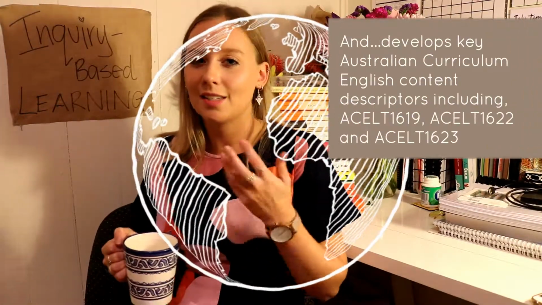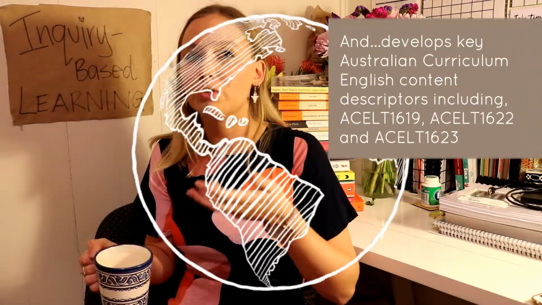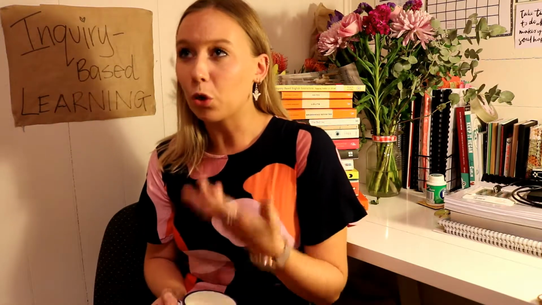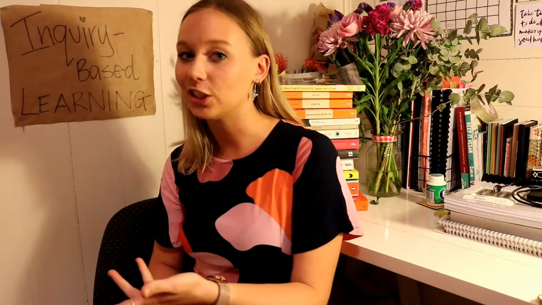So why should we study traditional texts, and why should we study them adopting an IBL approach? Well, studying these texts allow our students to understand society itself. It gives them a broad view, as well as fostering understanding. Through undertaking inquiry myself into IBL and how it can be used effectively to engage all students in the classroom, I've come up with both benefits and challenges.